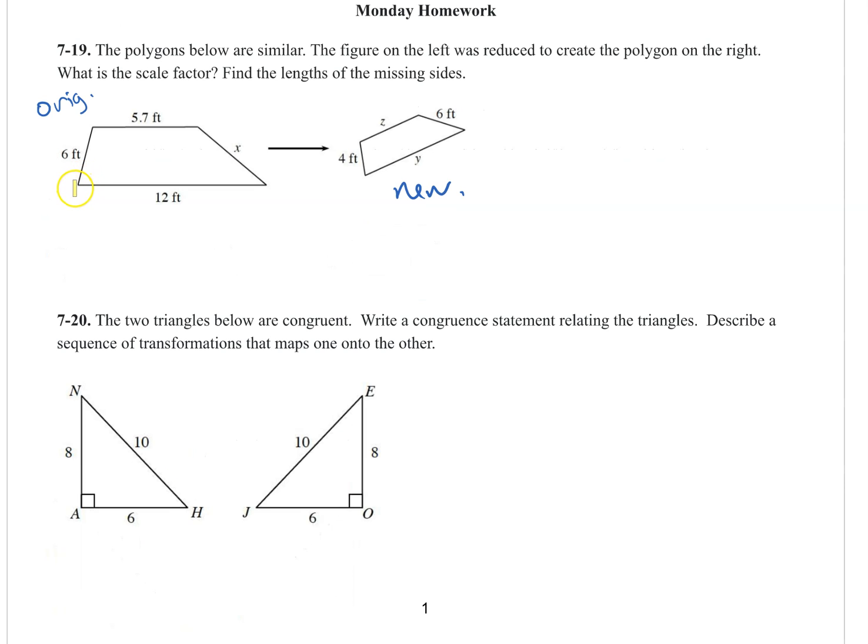Okay, the bottom of this figure, which is called a trapezoid, and the bottom of that figure are going to correspond. So I can set up a proportion, y divided by 12. Now that's going to be equal to another proportion. For example, this side of the trapezoid and that side of the original trapezoid, they correspond. So I can set up a proportion, new divided by original. Remember, you want to go new divided by original.